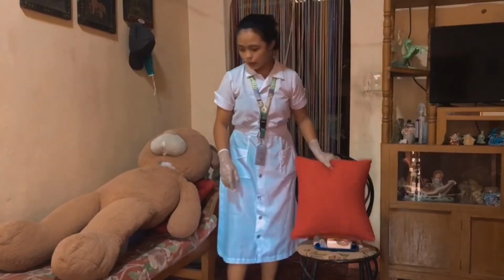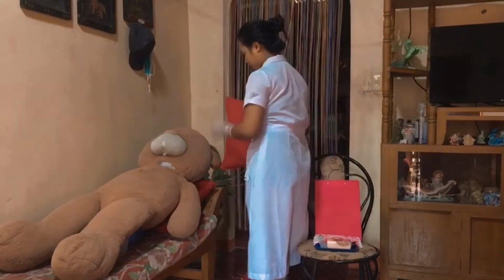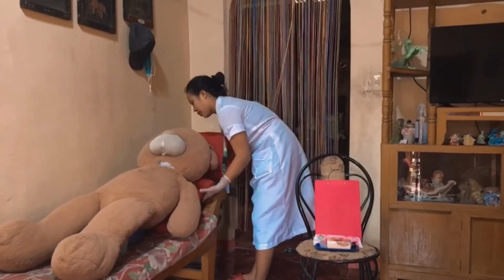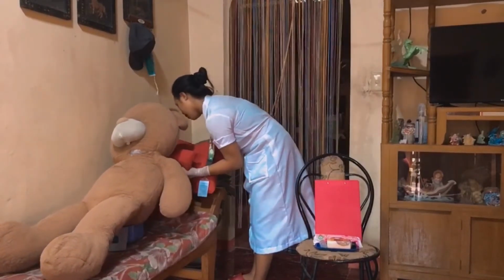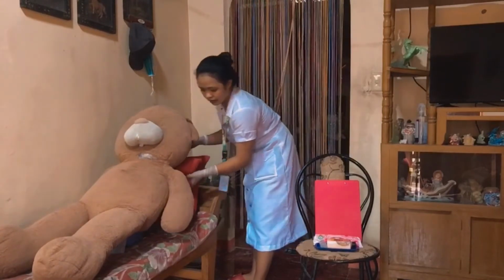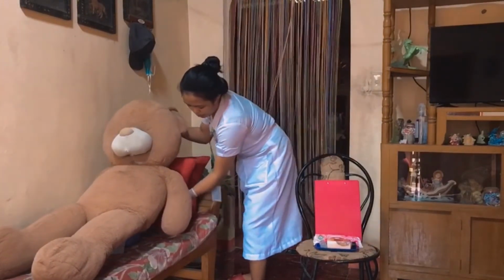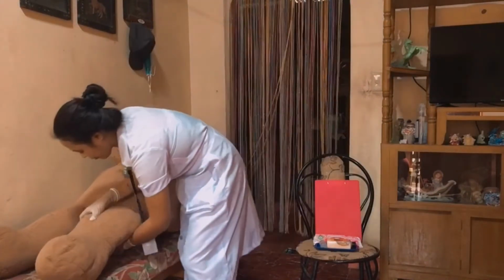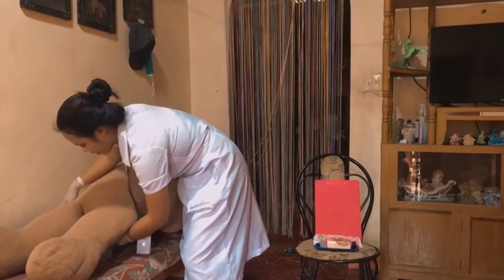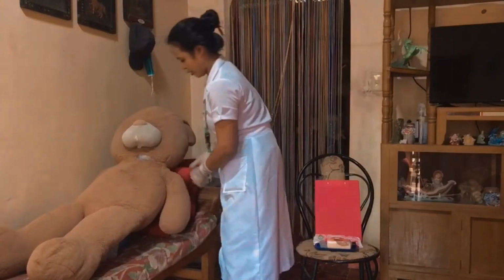Ma'am, kailangan niyo po ayusin po yung position niyo. Then we fix the bedpan because it might be disarranged.